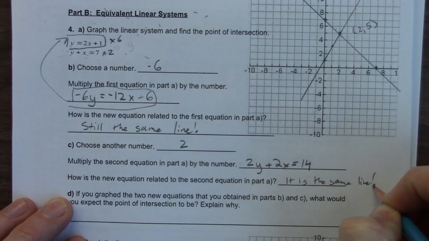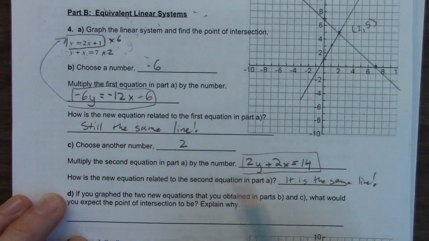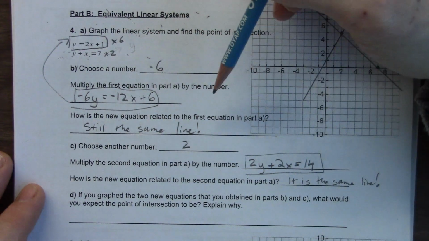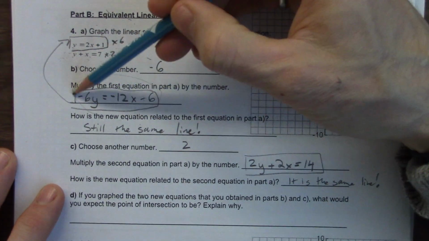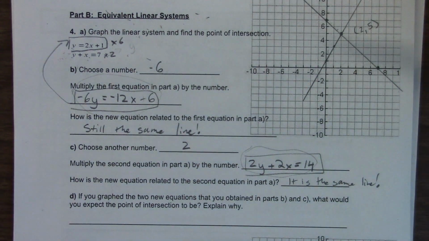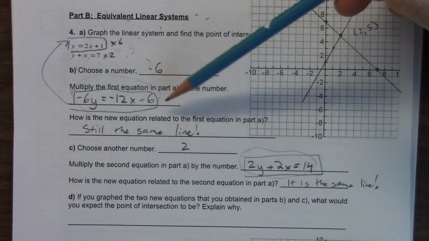Okay, so what if I were to graph, or actually let me ask it this way. Rudy, what is the solution to the linear system, this and this? What's the point of intersection between this line and this line?